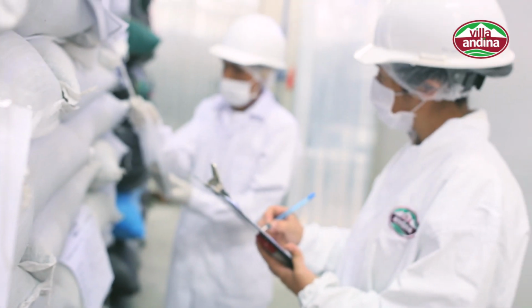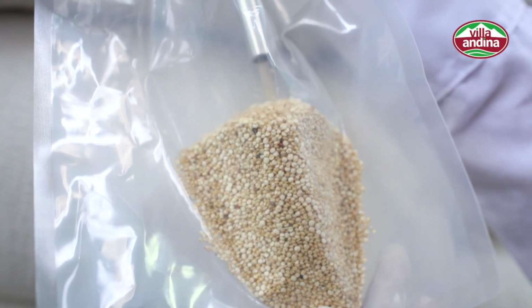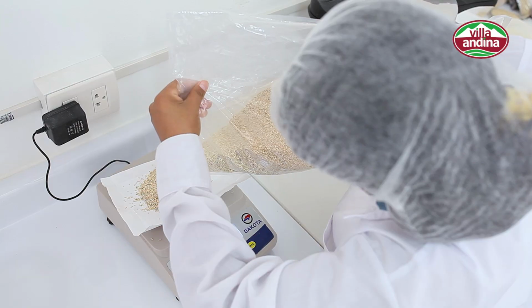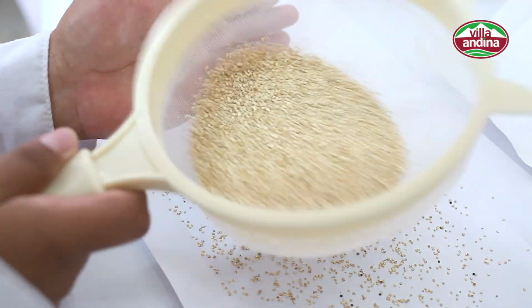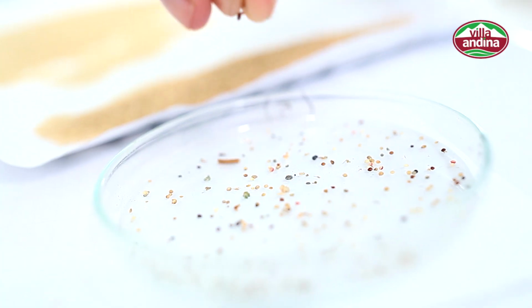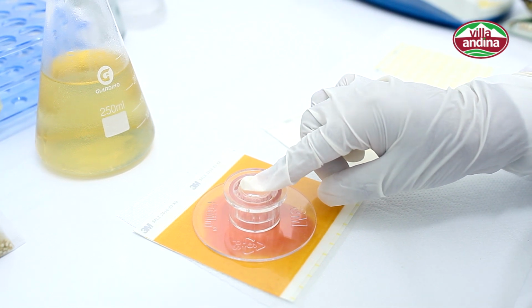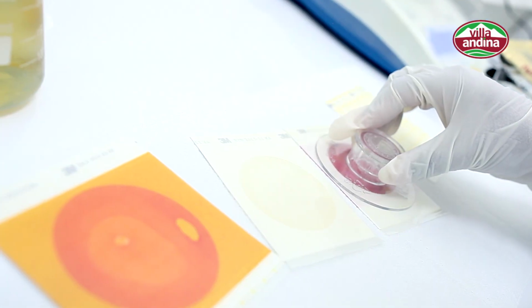The first step in our grain production process is the reception of the raw material. Our quality assurance team takes samples to carry out physical analysis like humidity, foreign matter, insect control and chemical analysis, specifically pesticide residue and microbiological analysis.